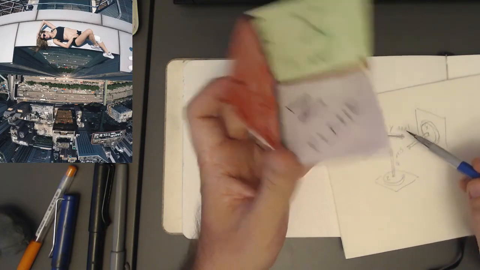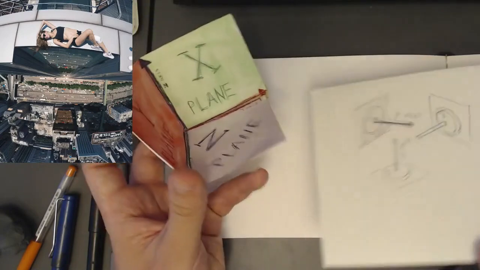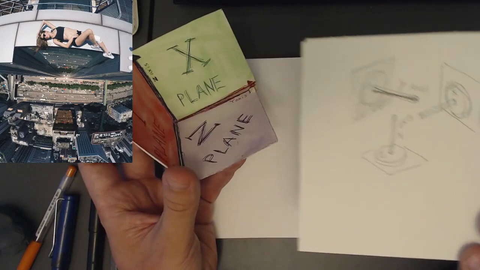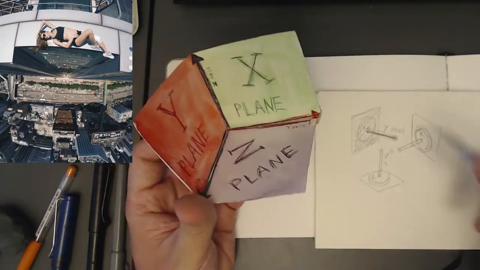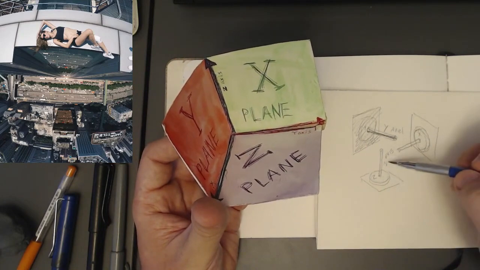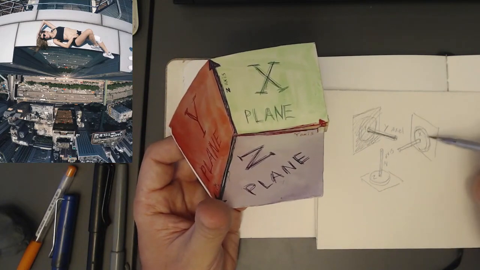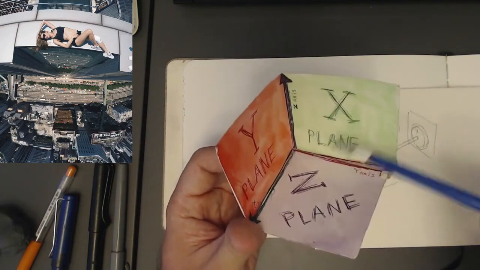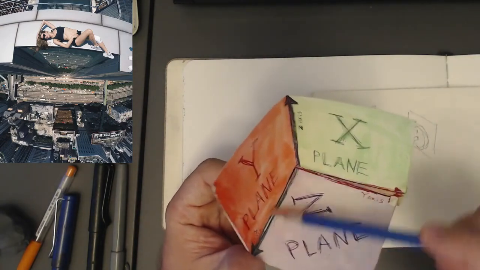The axis related to the same surface relates perpendicularly. So the Y surface has the Y axis, the Z surface has the Z axis, and the X surface has the X axis.